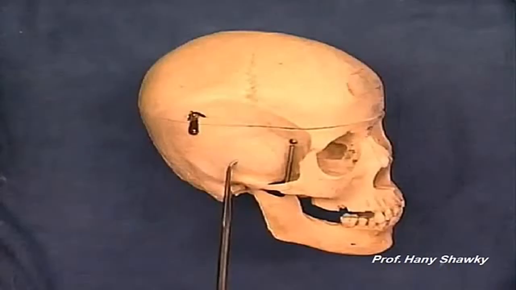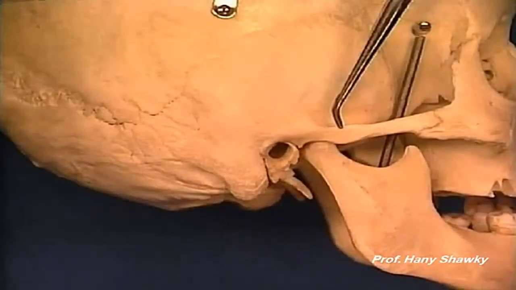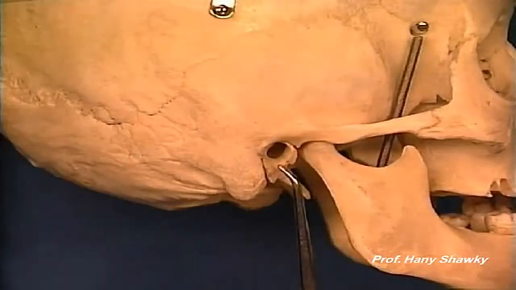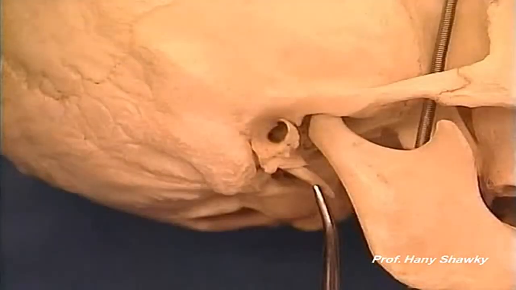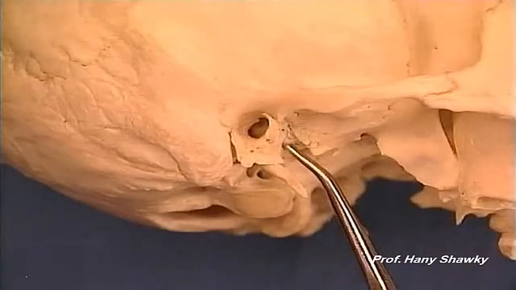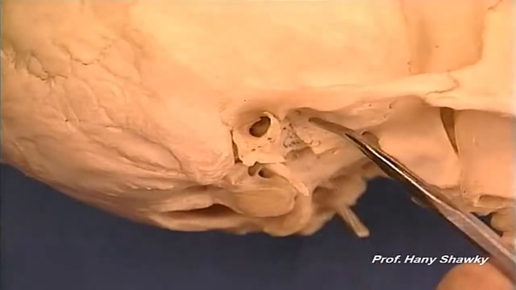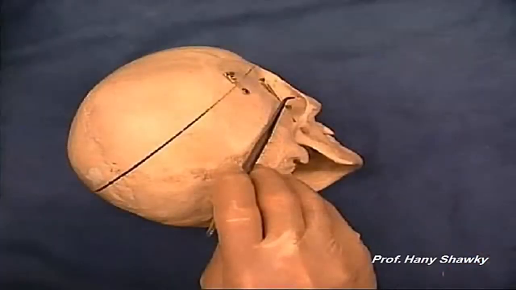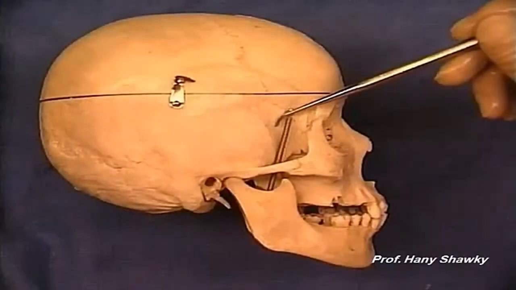This is the temporal fossa, the zygomatic arch, the mastoid process, the external auditory meatus, the styloid process, the tympanic plate, the mandibular fossa for the head of mandible, the zygomatico-temporal foramen.